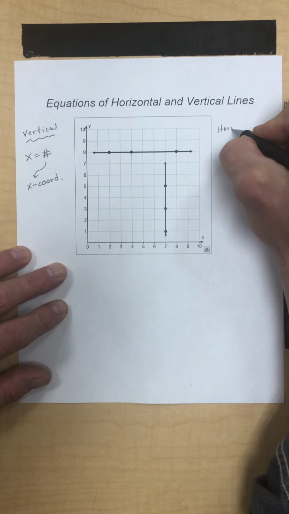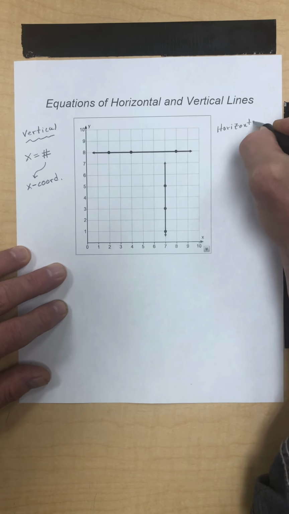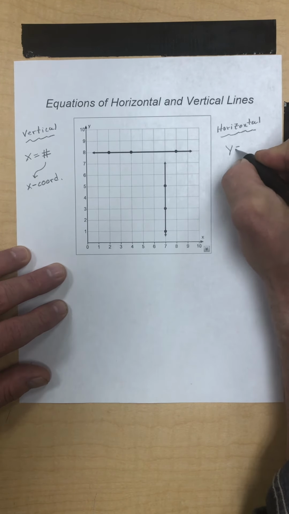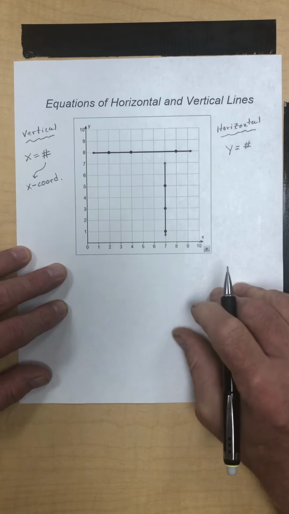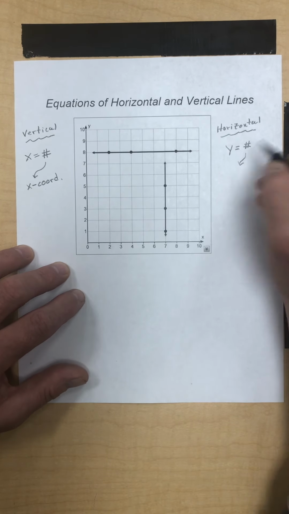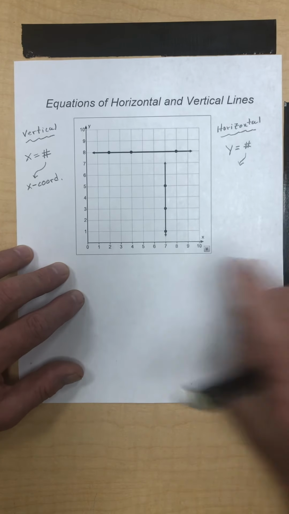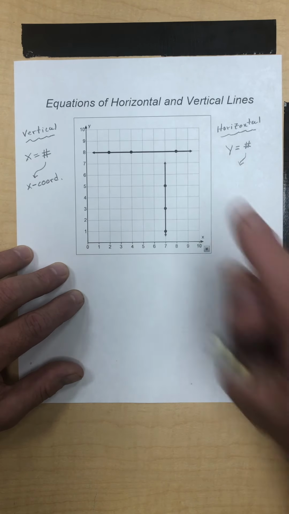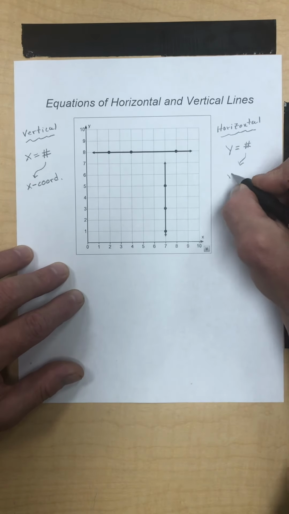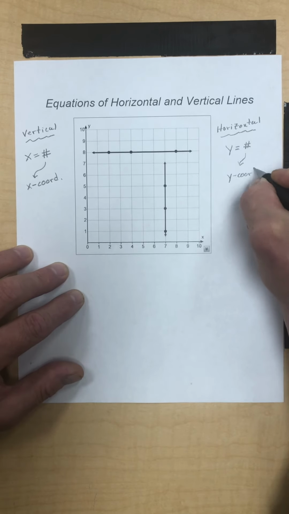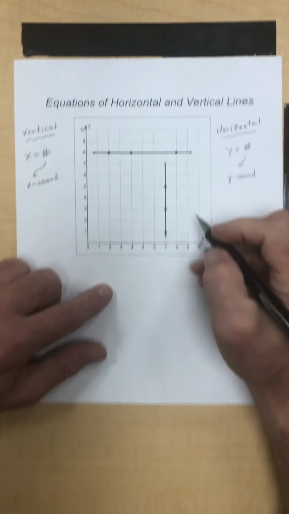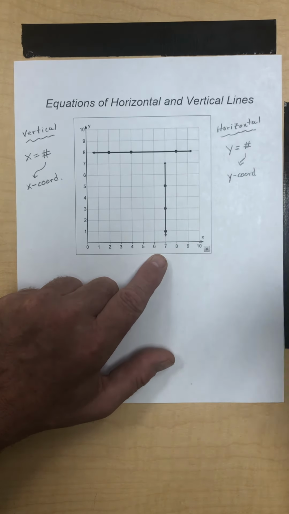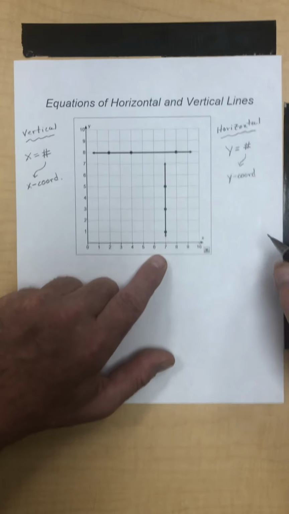If we look at horizontal lines, we're going to get an equation y equals some number. And that number ends up being the y coordinate of all the points on the horizontal line, because if we take any point on this horizontal line, they'll all have the same y coordinate. So that's just the y coordinate. That's all it is. So let's go back to vertical, and you take a look here and ask what are the coordinates? I just chose 3 random points there. You could choose whatever points you want, as long as they're on the line. It doesn't make any difference.